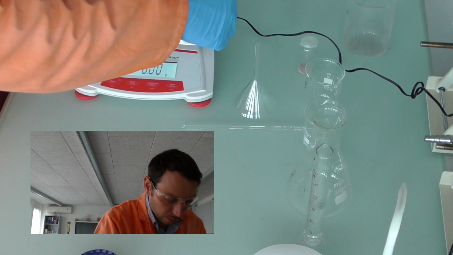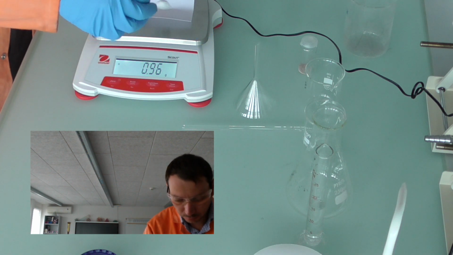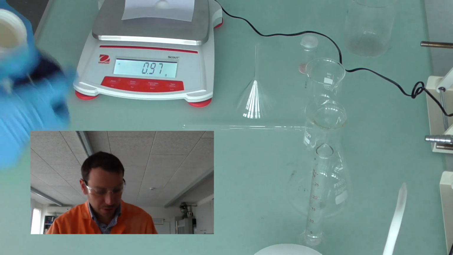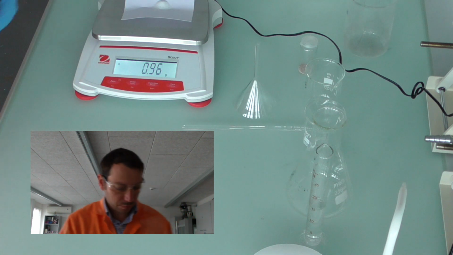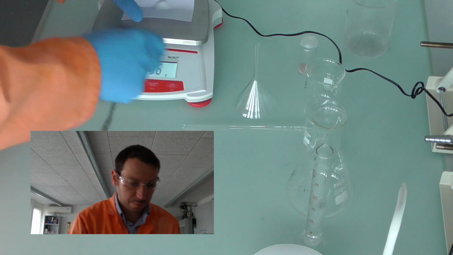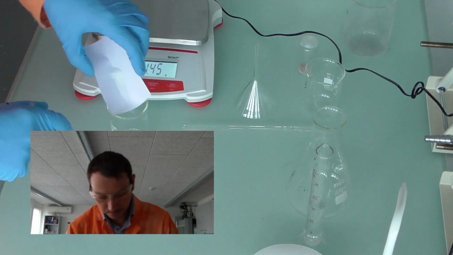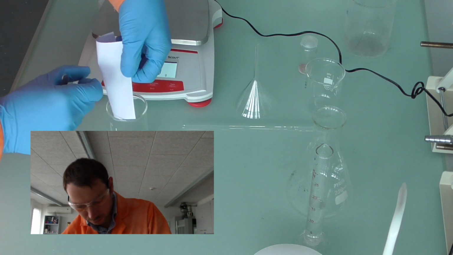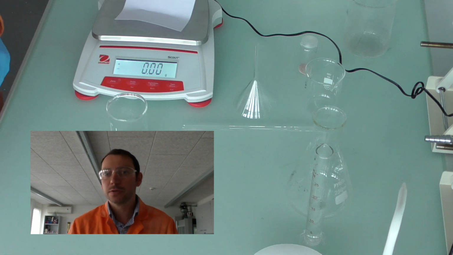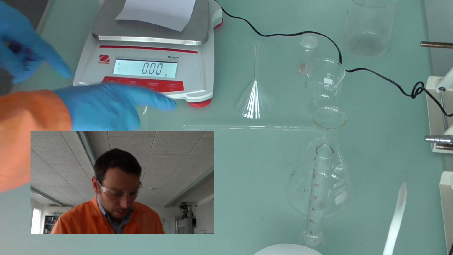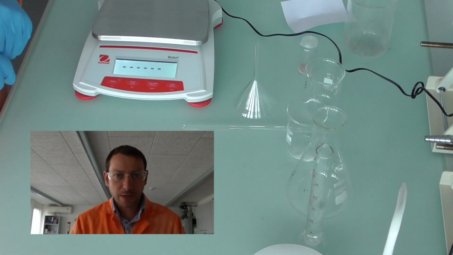Now I'll put it on, and hopefully, oh that's nice, about 1 spatula gives me 0.96. So we need to write that down somewhere and make a note. I'm going to take that and transfer it into my beaker. I'm just going to check that it has all gone and I'm back to 0. Okay, that's good. That's my sodium chloride. I'm going to re-zero my balance.